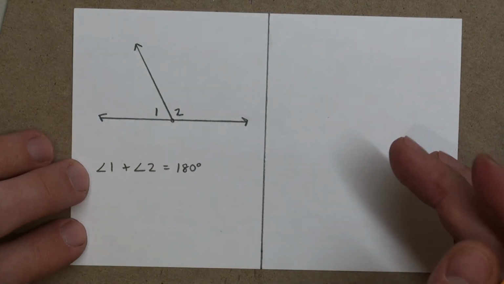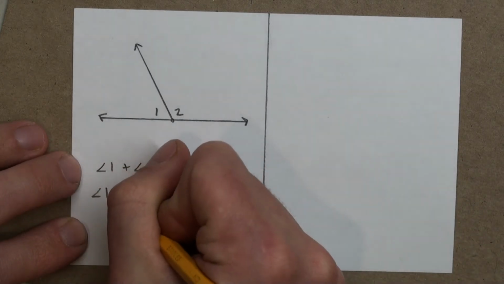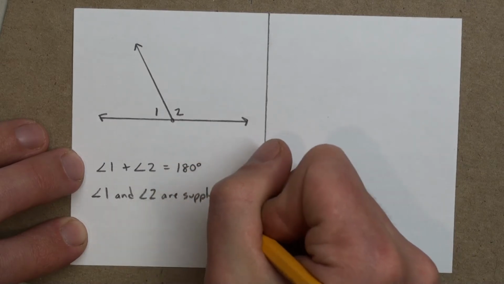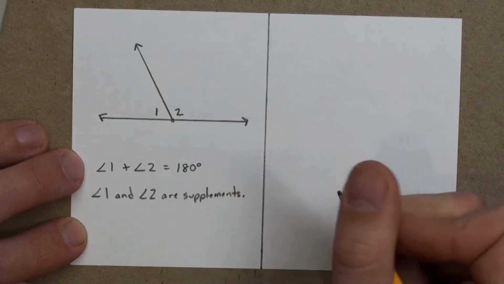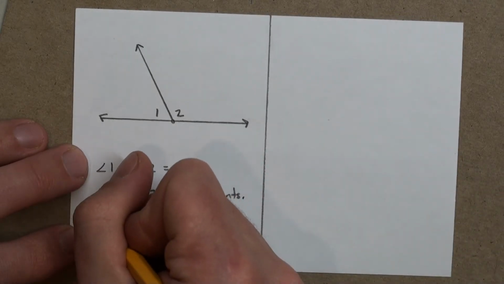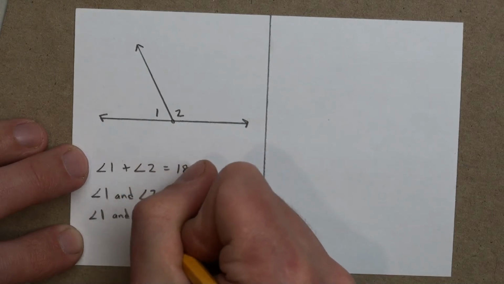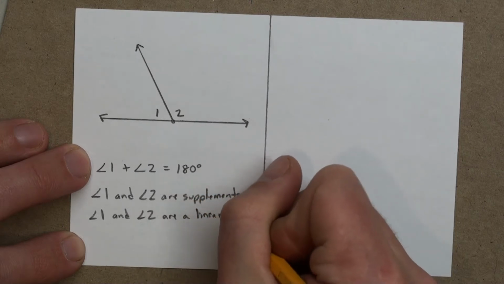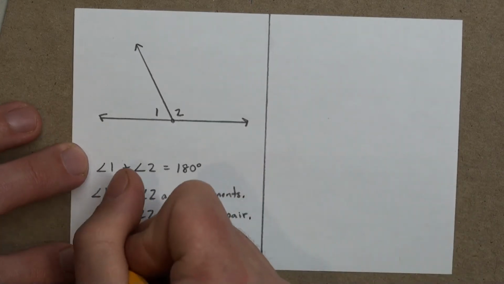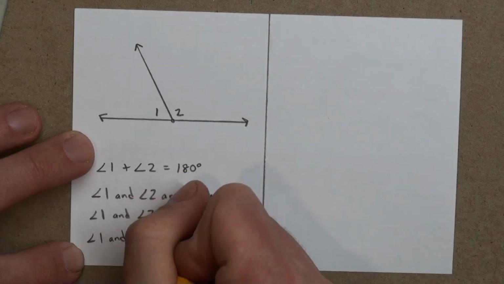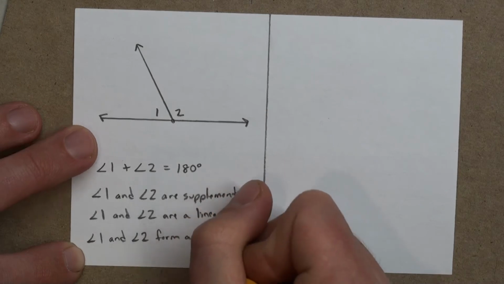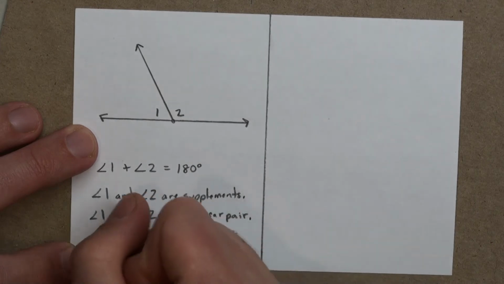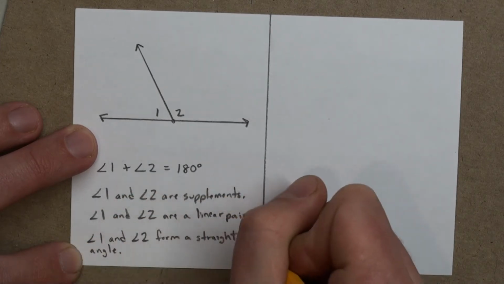Alright, angle 1 and angle 2 are supplements. Angle 1 and angle 2 are a linear pair, and angle 1 and angle 2 form a straight angle.